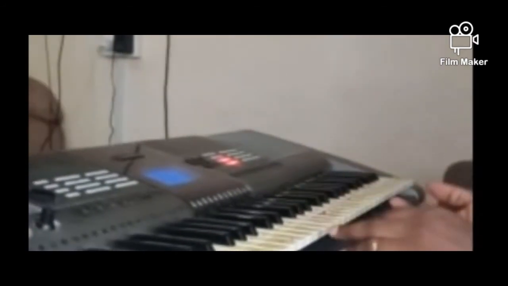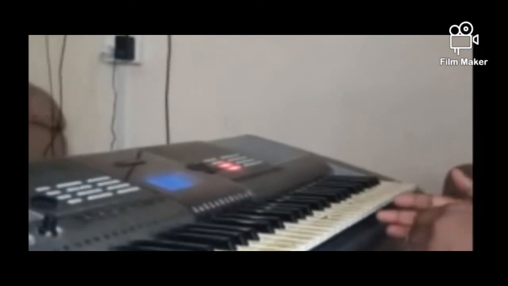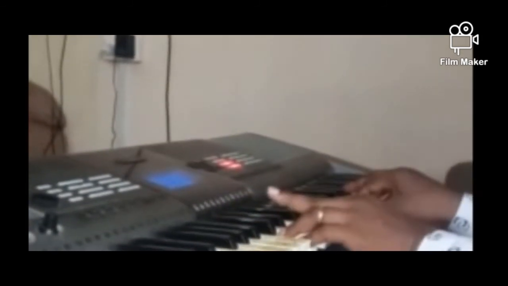So if they tell you, okay, this song, the progression is 2, 5, 1, and you are in key F, the 2 is G minor. The 5 is C major.